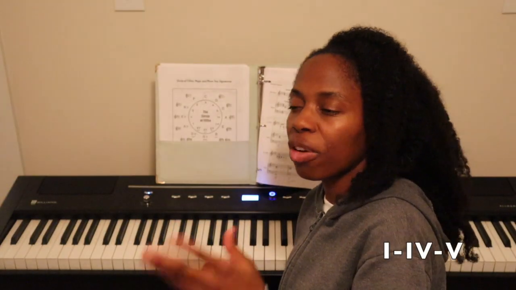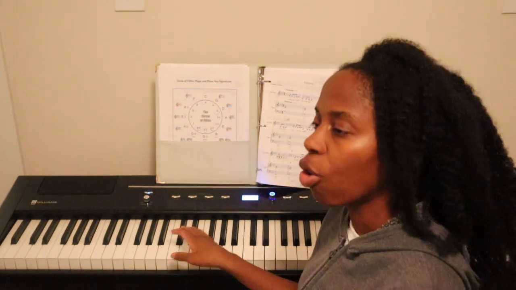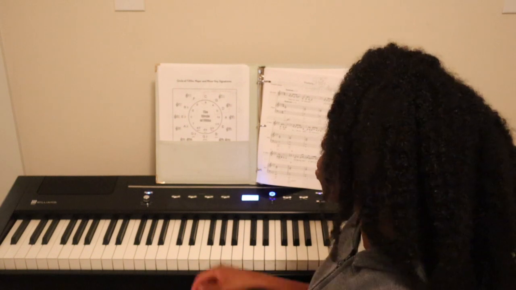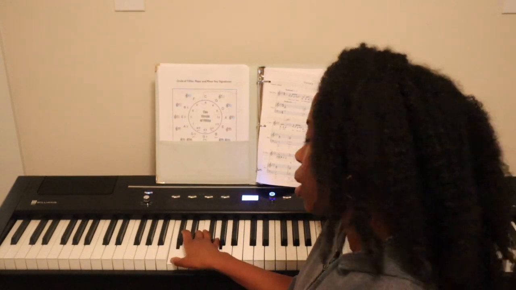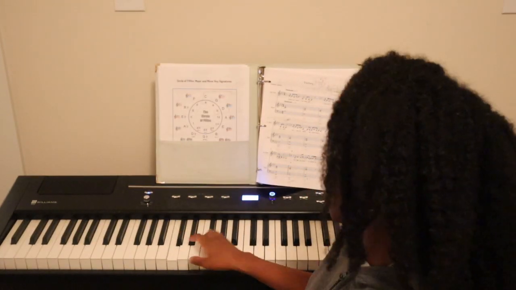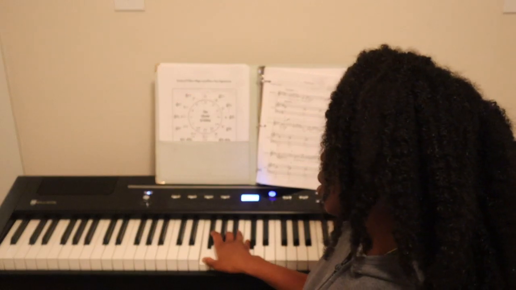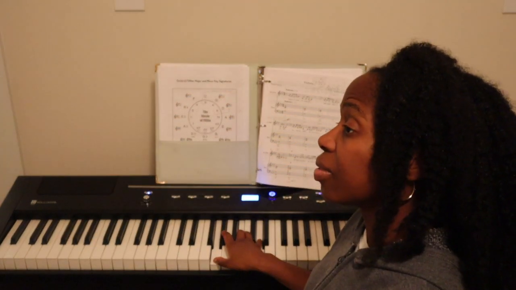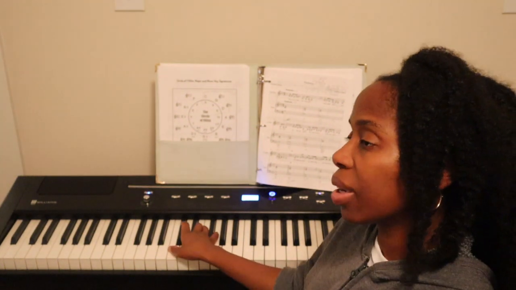I'm going to play the 1, 4, 5 progression. Go from the home to the unstable to the tension, resolving to home. So from the 1 to the 4 to the 5, back to 1.